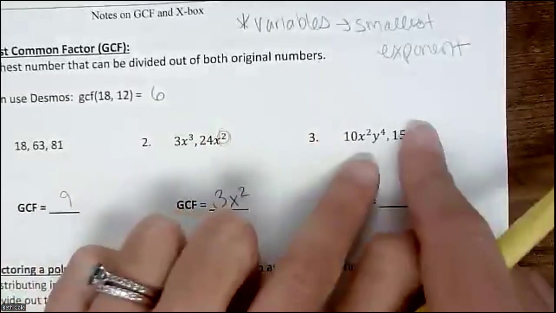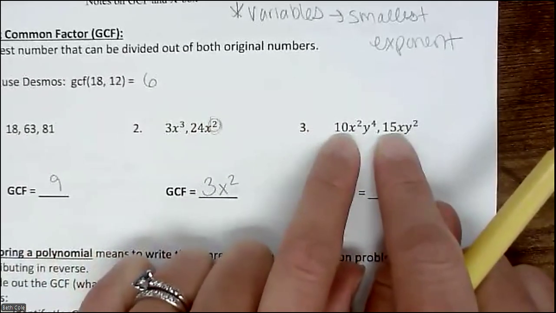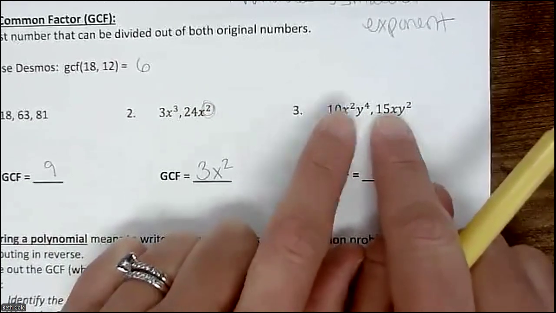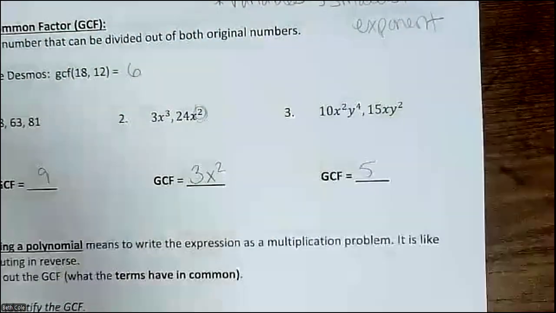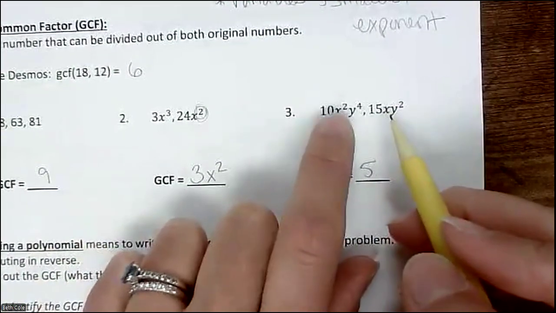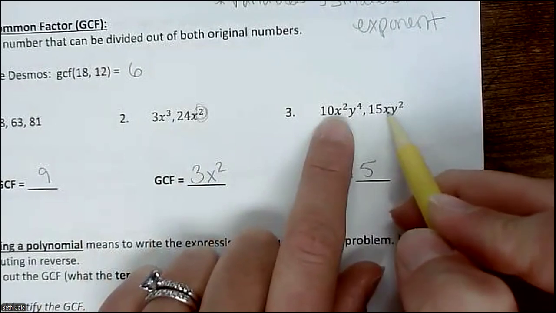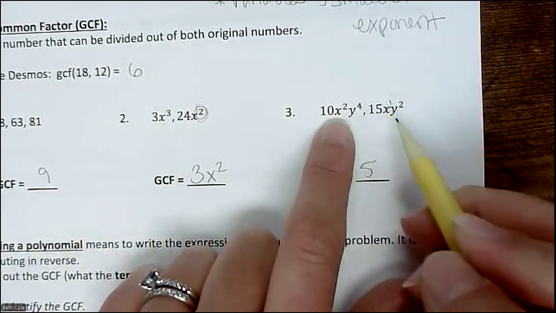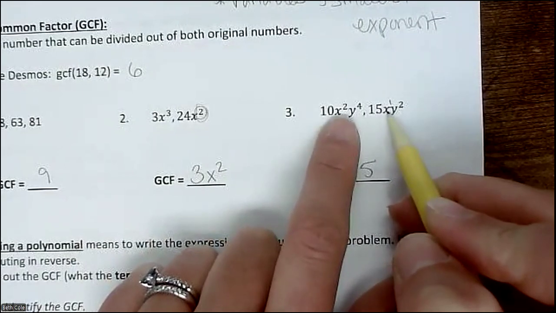All right, so looking at the next one, let's do the numbers first. You have 10 and you have 15. What is a number that you could divide out of both of those? 5. Now we're going to look at this. This one has 2. This one only has 1. You want to put a 1 there. So what's the most you can take?